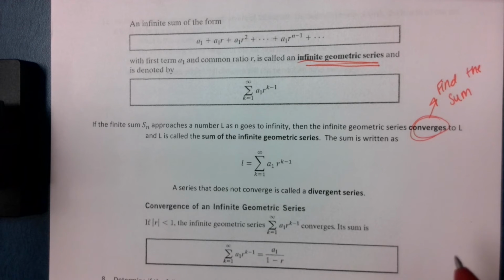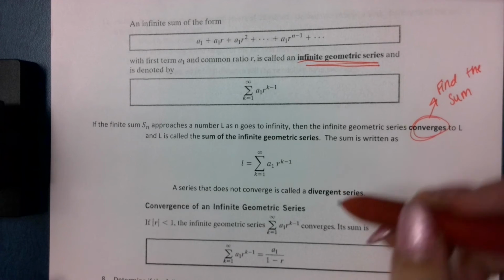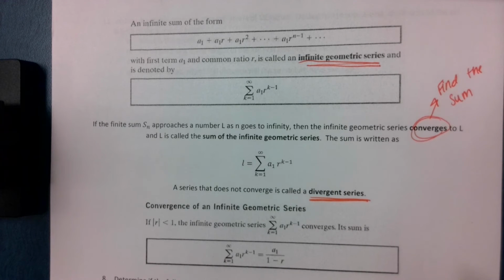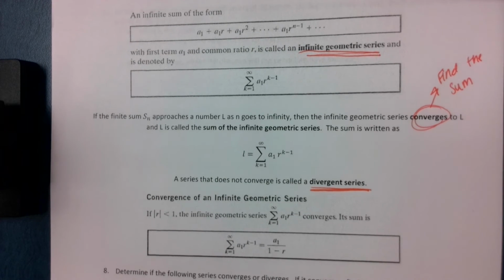If we cannot, then it's called a divergent series, meaning every time I add something on, it's not going to get us anywhere closer to what the sum is. So we're not going to be able to find the sum, okay, if it does not converge.